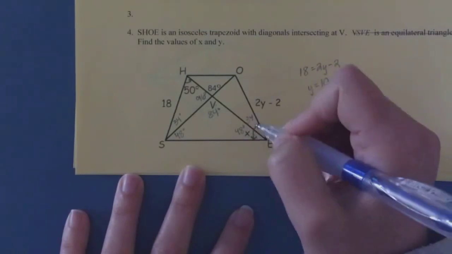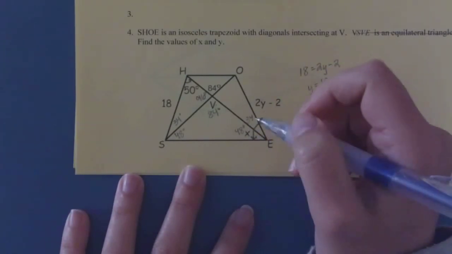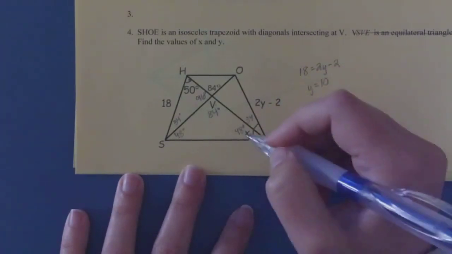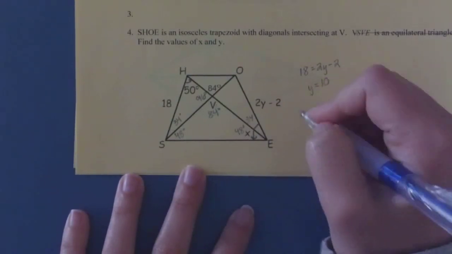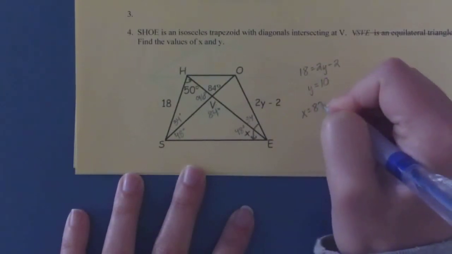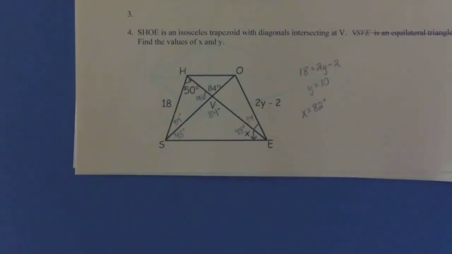Now, angle X is this whole angle here, so I can copy over the 34, and when I add 48 plus 34, 34 plus 48 is equal to 82 degrees.